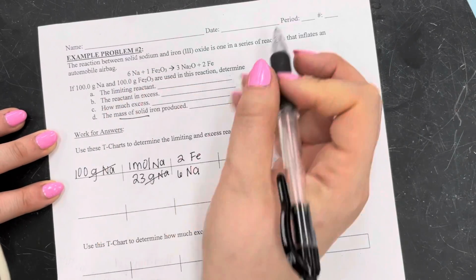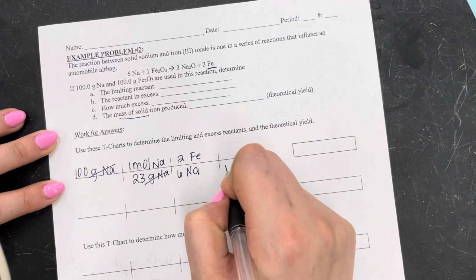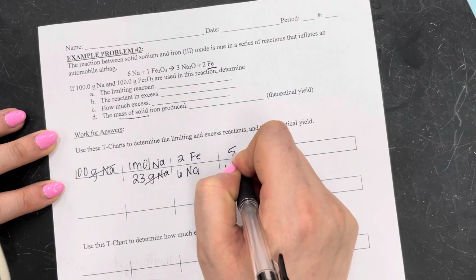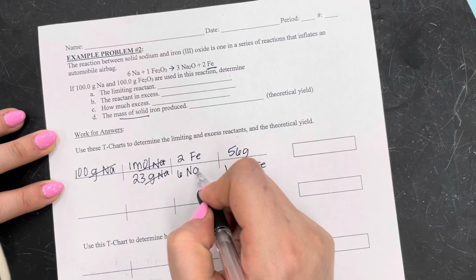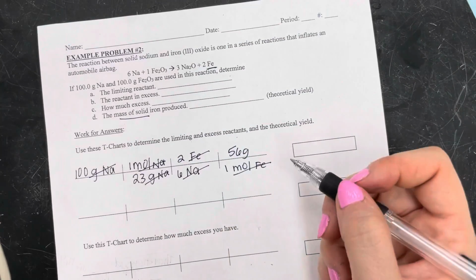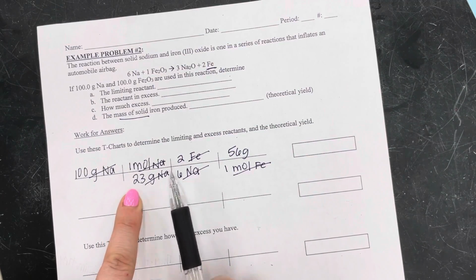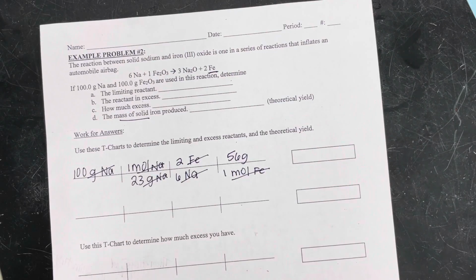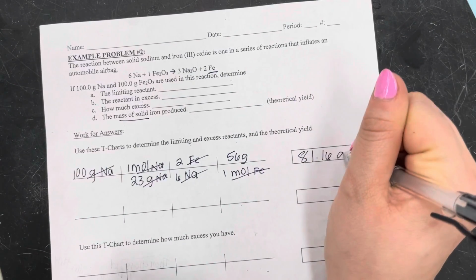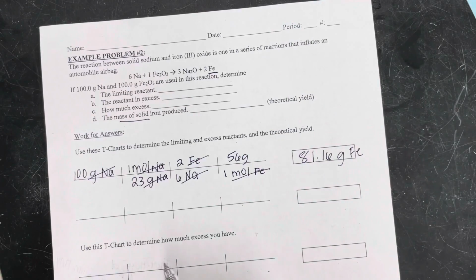Here it asks for solid iron, so you know that's what they actually want. So for every 2 moles of iron, 1 mole of iron is going to be 56 grams. So this will cancel. That should say moles. Cancel. So you do 100 times 2 times 56. Whatever number you get, you're going to divide it by 23, 6, and 1. So your answer should be 81.16 grams of Fe.